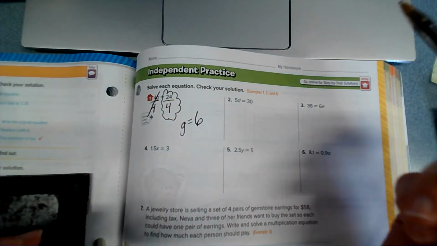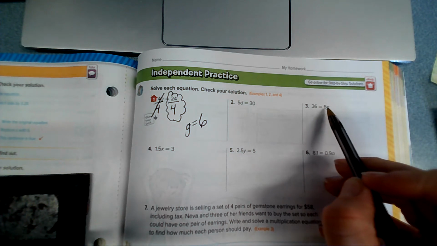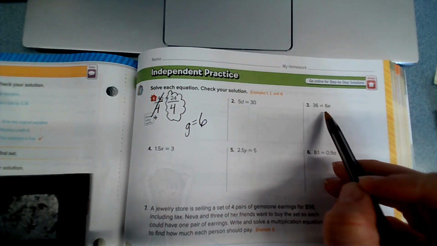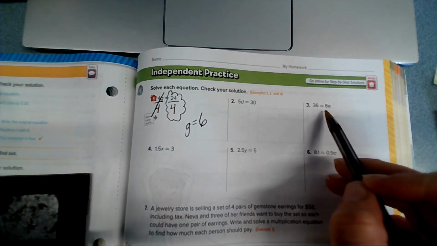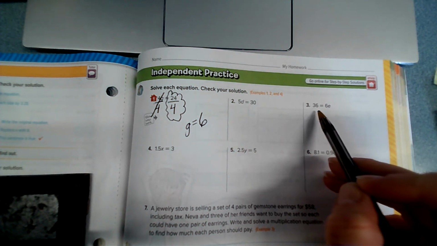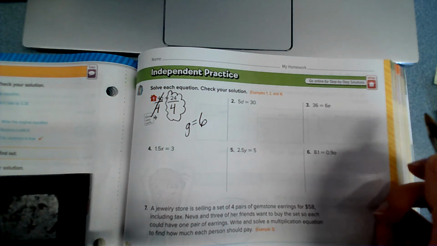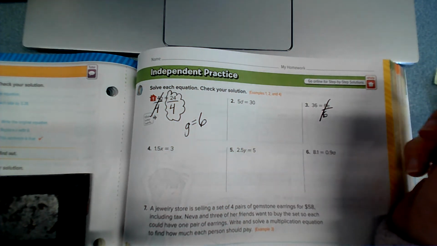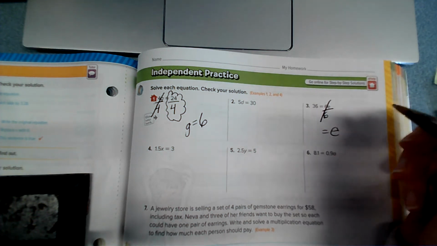Number 3, 36 equals 6e. 6 times something gives us 36. Now, I understand a lot of you are like, well, Miss Schaefer, it's 6. I know that 6 times 6 is 36, but we still have to get in the habit of showing our work. So we have to go 6 divided by 6 is 1. Cross that off. I get e by itself.